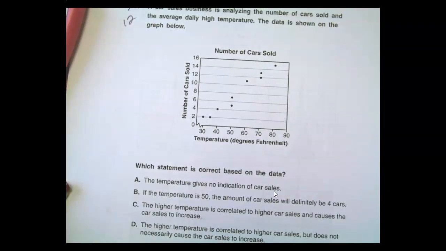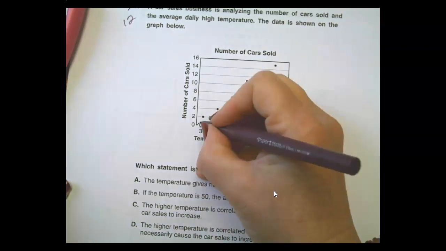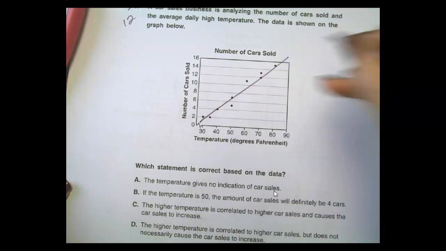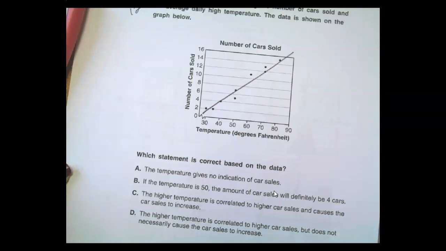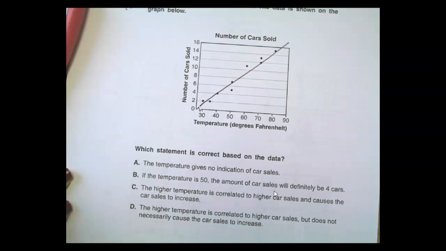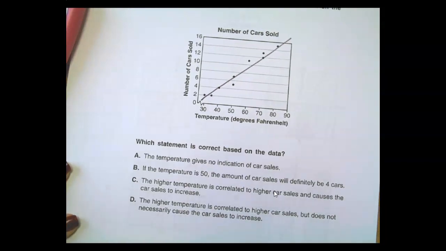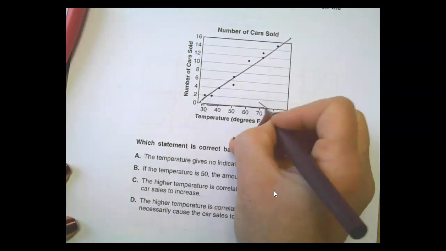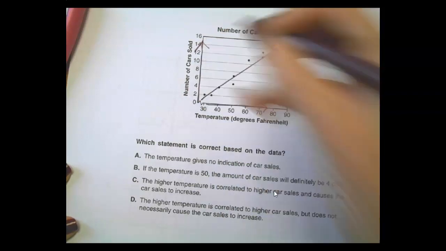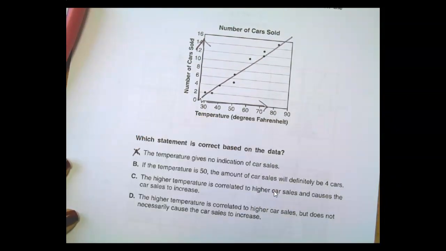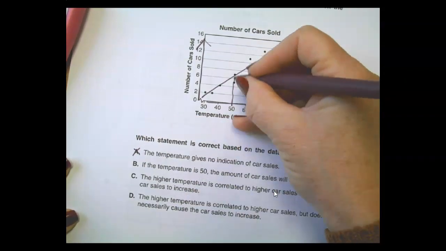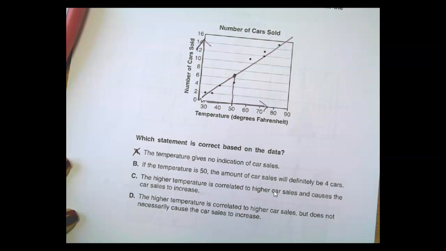Next, car sales. So I'm going to use a straight edge, and think about it the best I can. It's going to go through here. So what do we know about this? We know the temperature gives no indication of car sales. No. As this is increasing, so is this, right? So this is not true. If the temperature is 50, okay, so let's go up here. At that temperature, they're going to sell about 4 cars.